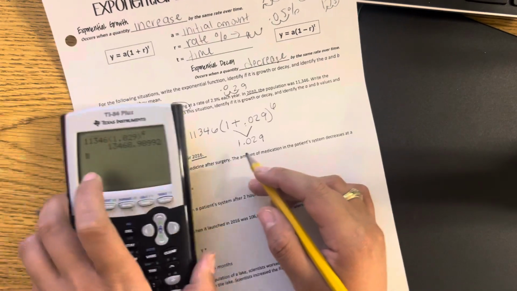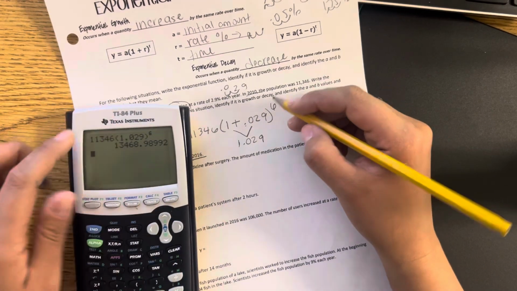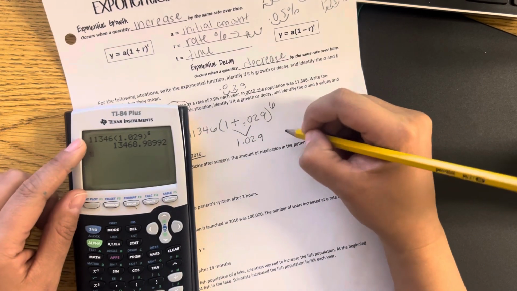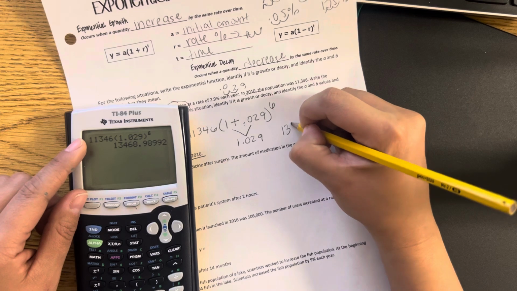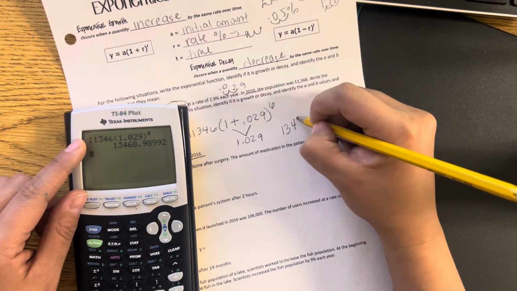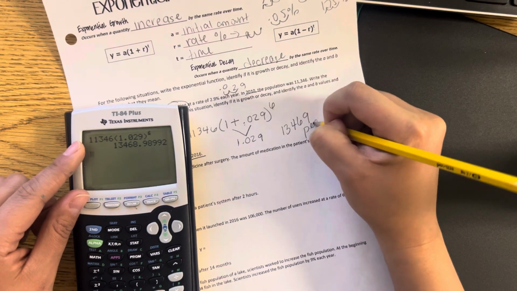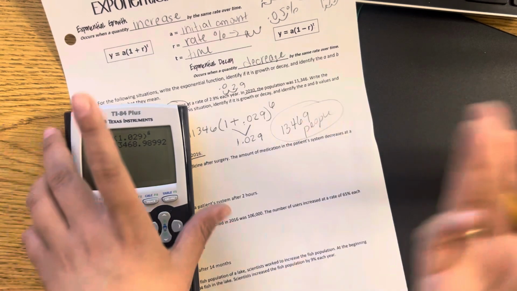So the amount after 6 years for population, since we're talking about people, we do not want to use decimals, so we're going to go to the whole number, which means it's 13,469 people. Okay, if I lost you, let's do that again.